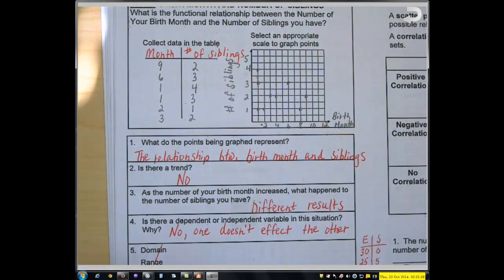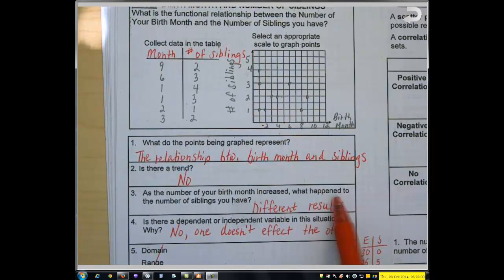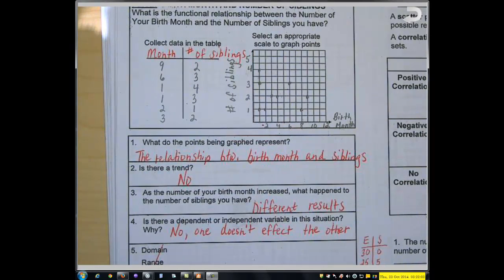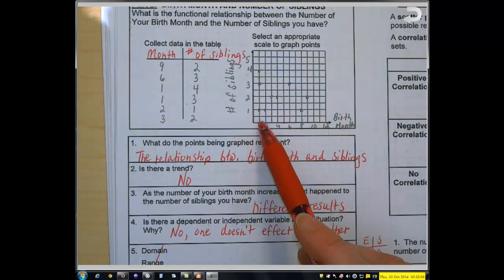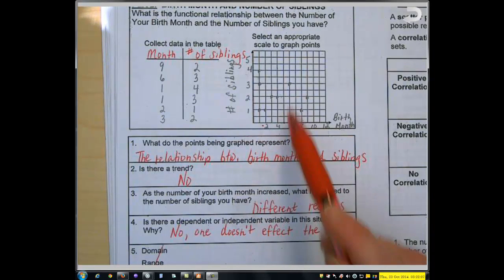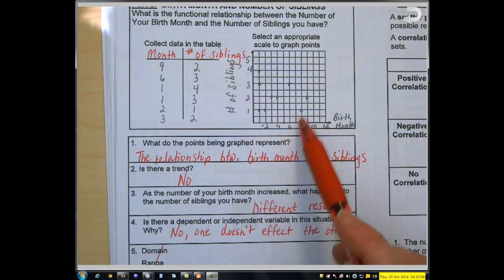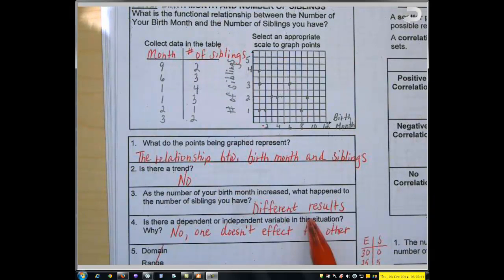So as the number of your birth month increased, what happened to the number of siblings you had? Again, we can see that sometimes as the birth months increased, there were more siblings, but sometimes there were fewer siblings. So really the results varied.